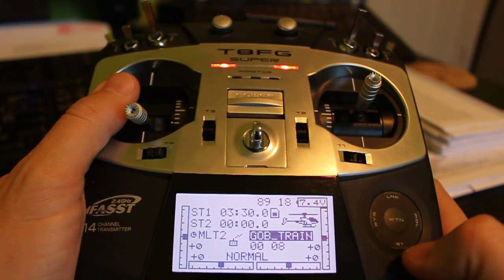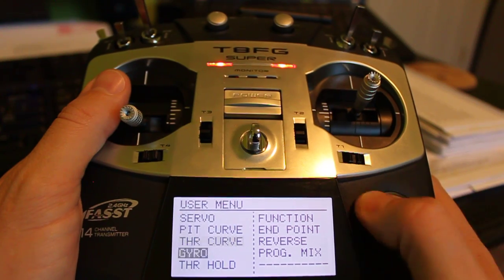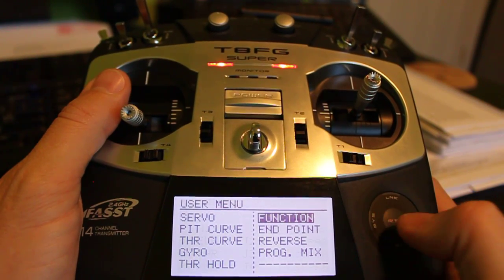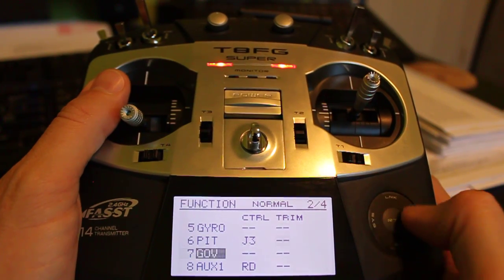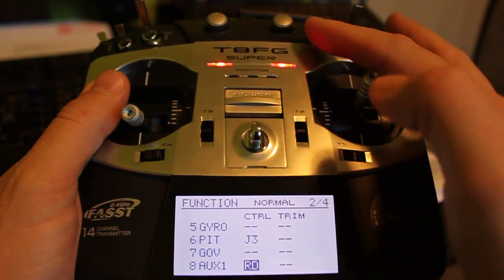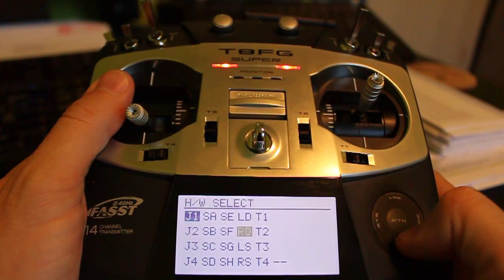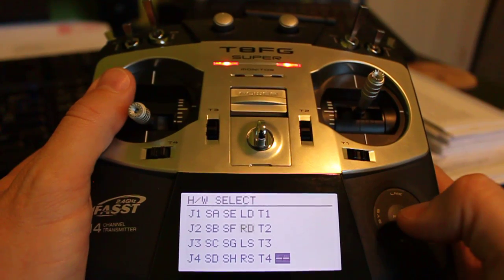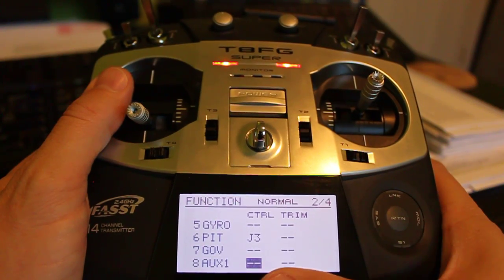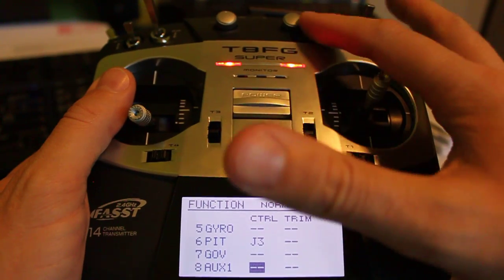And so the way you do that, again, you have a shortcut menu. If you've already set up your shortcuts, I'm going to go to function, and I'm going to go to channel 8 on page 2, which is the aux1, and I'm going to select RD, which is this knob up here, and choose that and go backwards to get to this double dash line here. And all I'm going to be doing is selecting that, which took that channel off of there. So now I know that aux1 is not associated with this knob anymore.